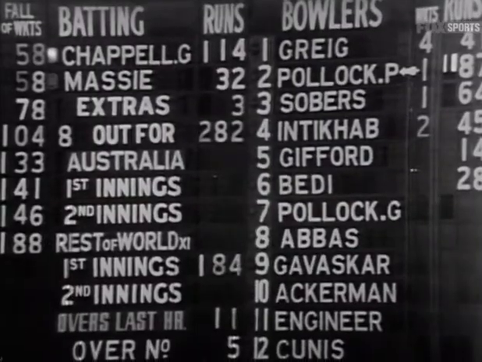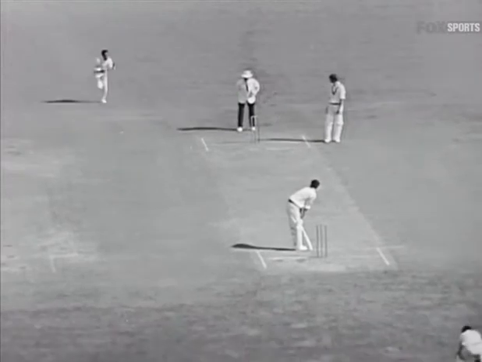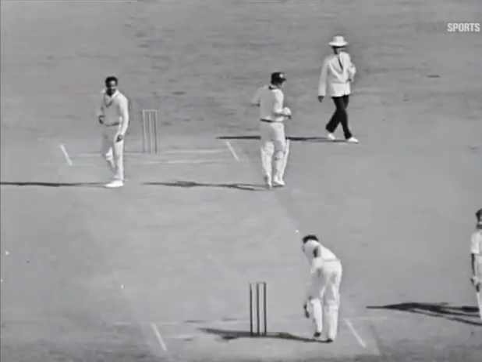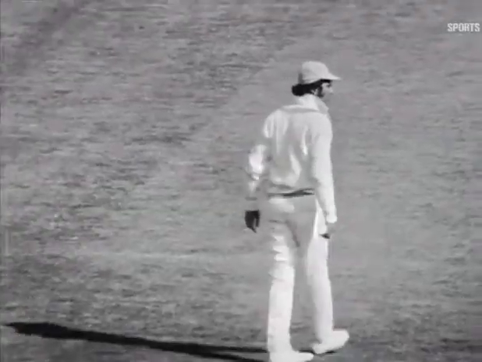The end of Peter Pollock's 19th over. Sobers bowling to Chappell. One run. Abbas the fieldsman.